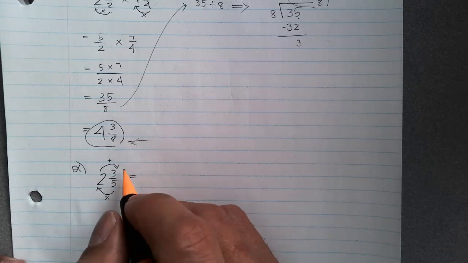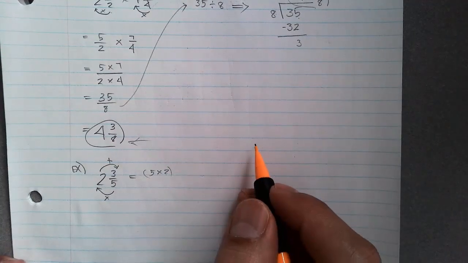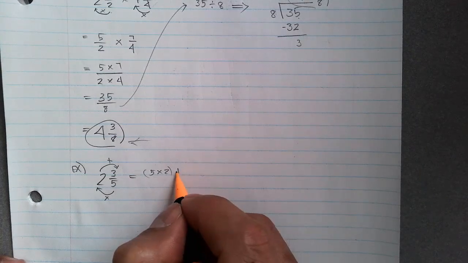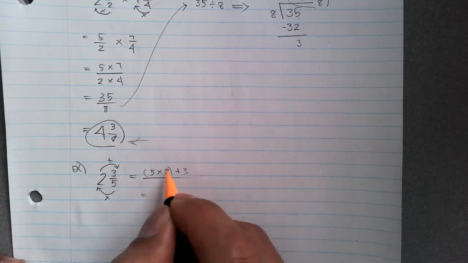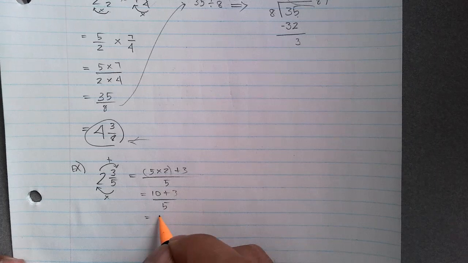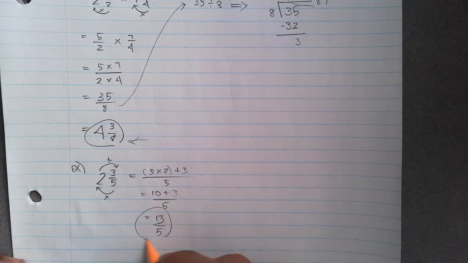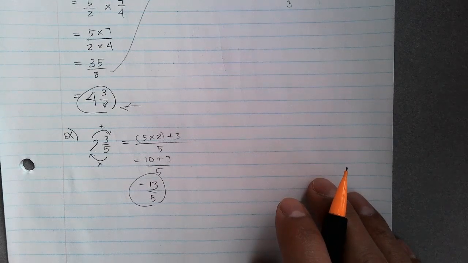And maybe I'll write it out like this. 5 times 2 first, in brackets, and then you add the 3 in the end. All this while being over 5. So if this other way helps you, then I hope it does, okay?